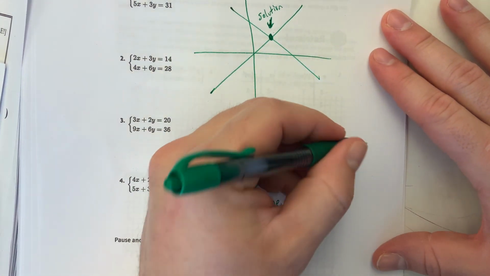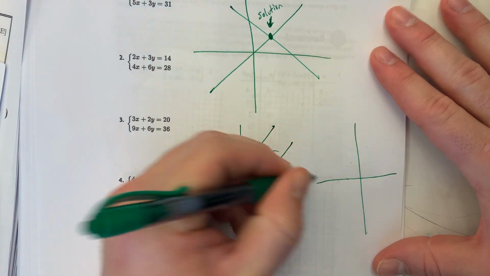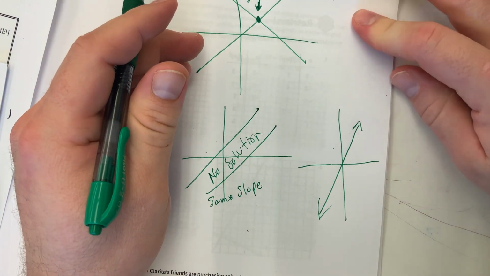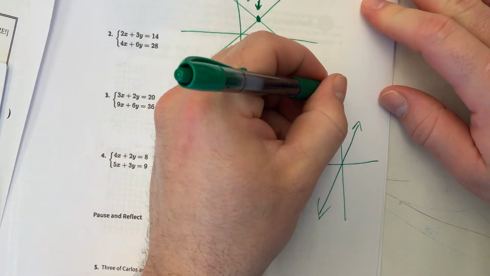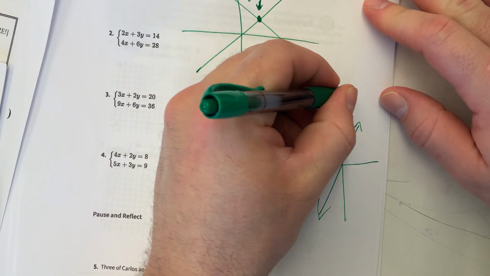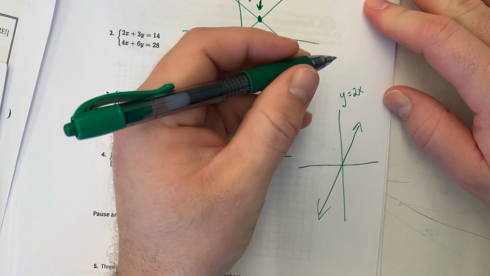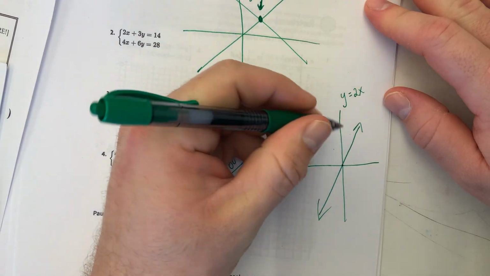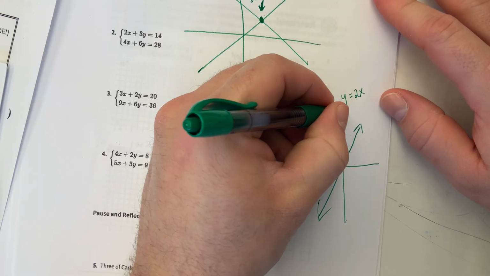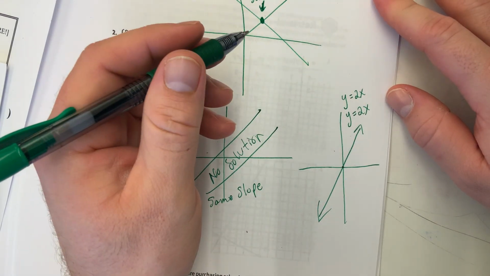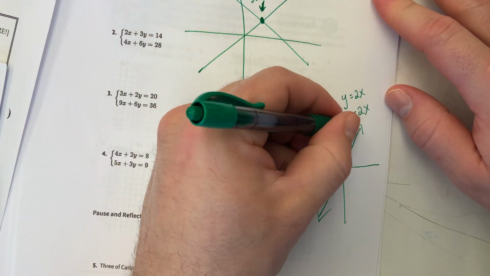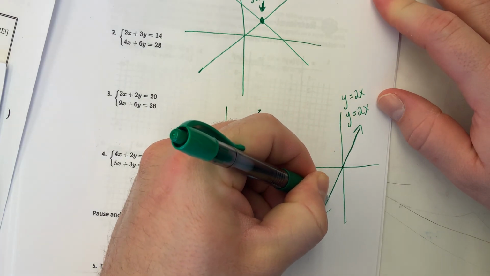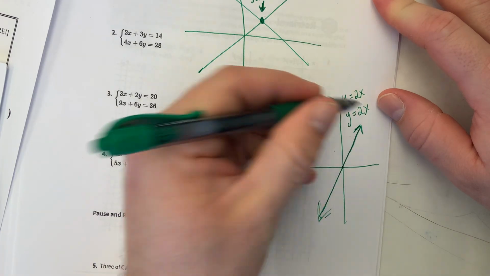Okay. There's also a third scenario. This one's weird, but if you draw a line, and let's just say this line is y equals 2x. And it goes right through the origin, let's just say, okay? And then I say, hey, graph this line too. And you're like, bro, it's the same line. But it would be the same line on top, right? So it's two lines identical laid on top of each other.